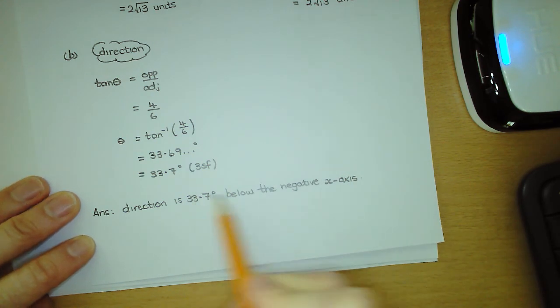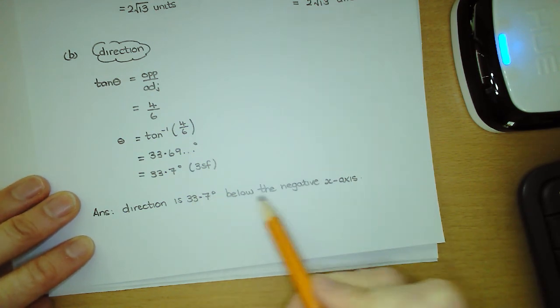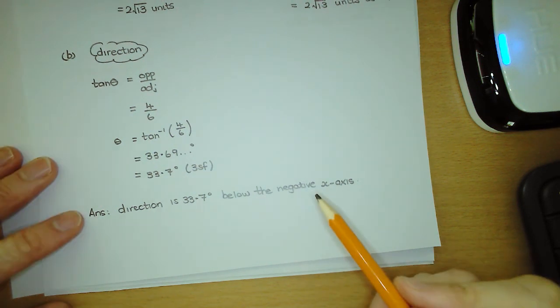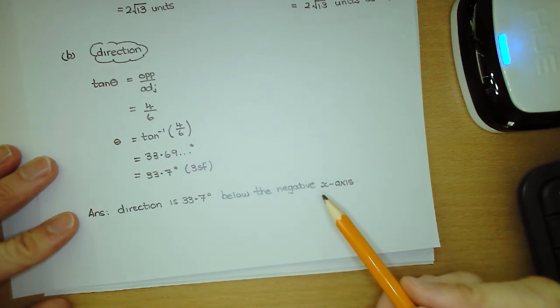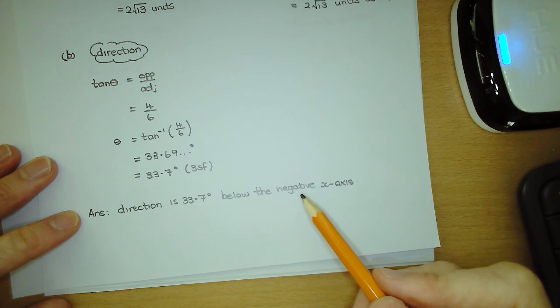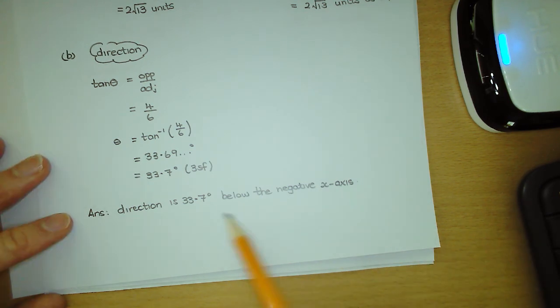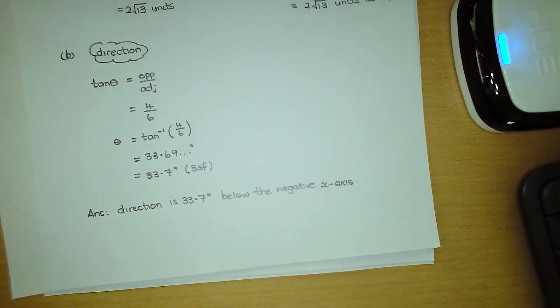It's okay finding it, but in this case it's below the negative x-axis. It could also be above the negative x-axis, it could be below the positive x-axis, it could be above the positive x-axis. So just be careful, don't just work out the angle, also specify exactly where it is relative to the horizontal axis.